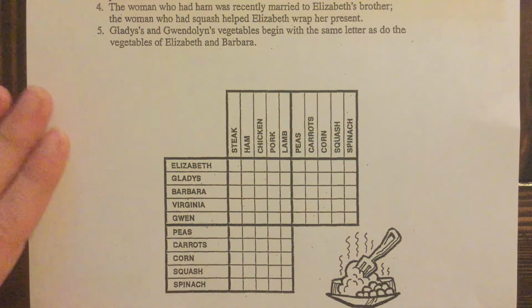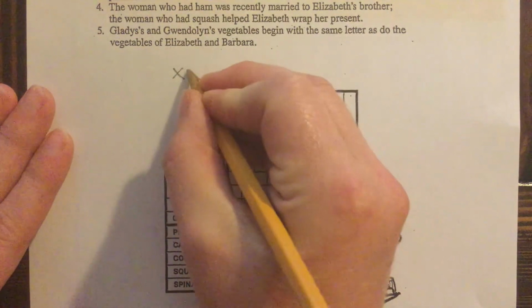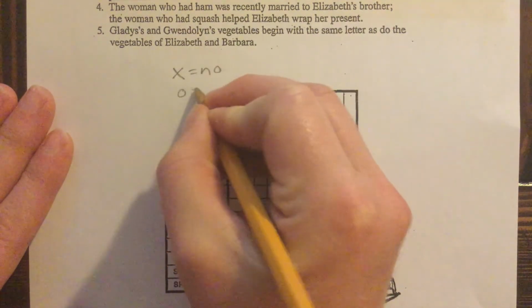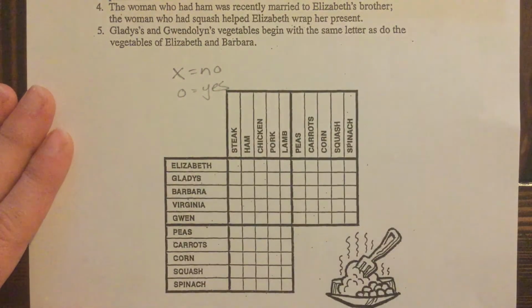And one more thing, there are only two things that you put in these boxes. You put an X, which means no, or you put an O, which means yes. Don't shade in the boxes or put check marks or anything, because I won't even grade it. I'll just send it right back to you. So that's the first thing you need to know.